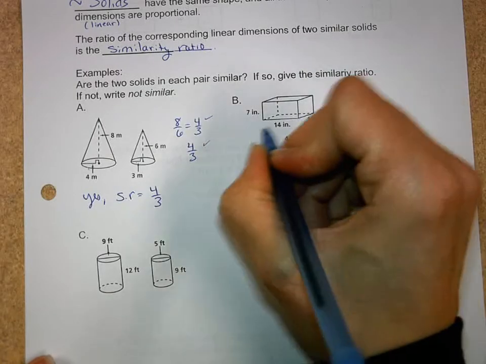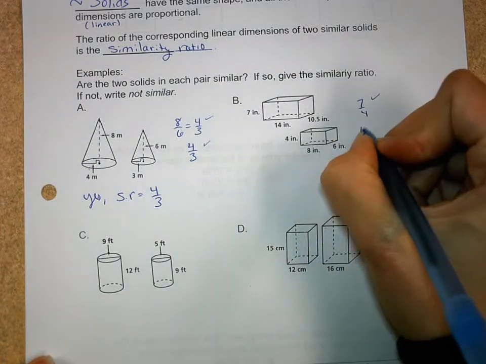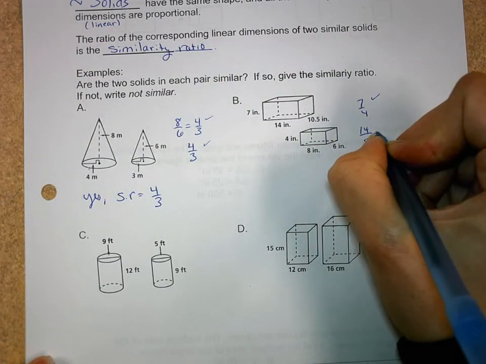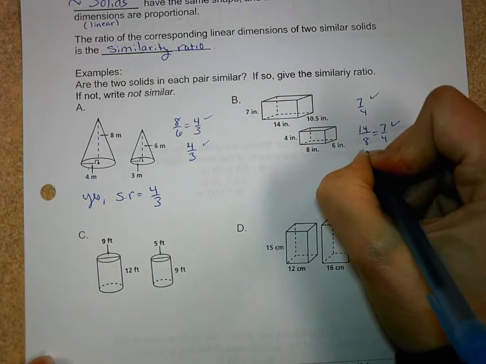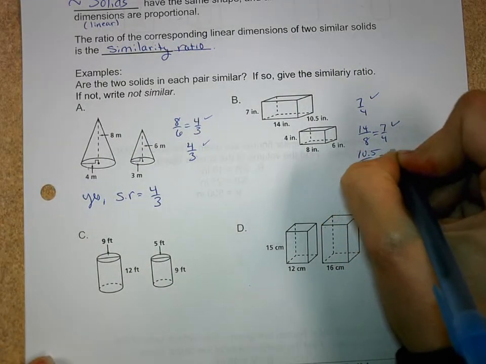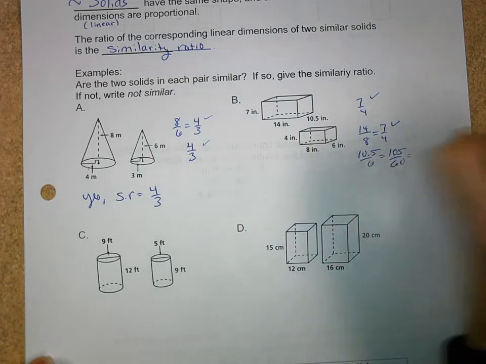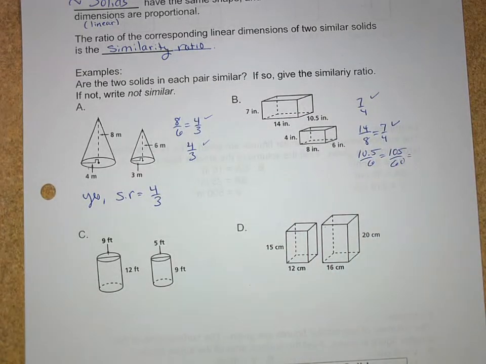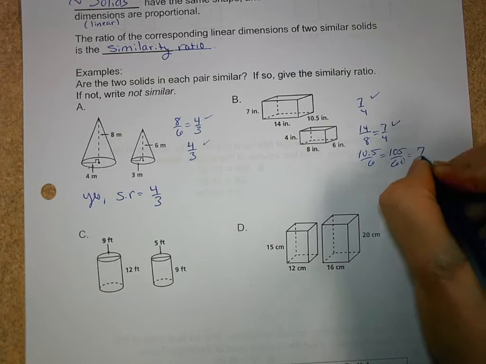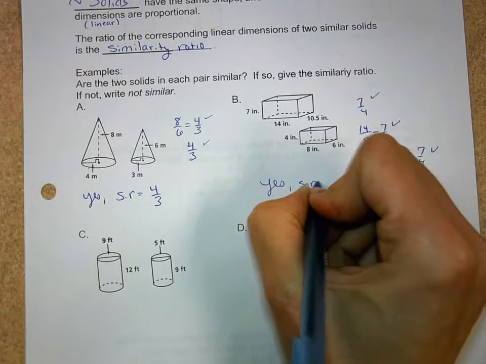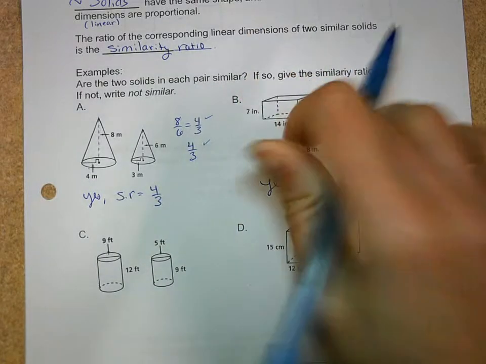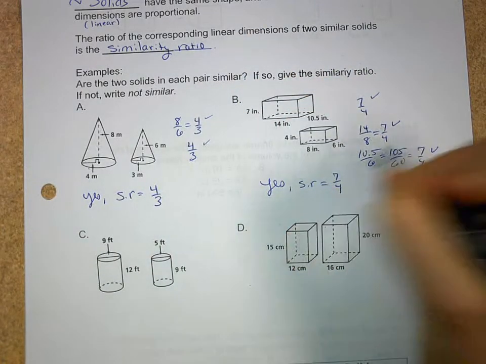So I have 7/4. That works. I have 14:8, which reduces down to 7/4. That works. And then I get 10.5:6. So I change that to 105/60. And guess what that reduces down to? 7/4. So is this one similar? Yes. They're similar, and the similarity ratio, going left to right, with the smaller one here, is 7/4.